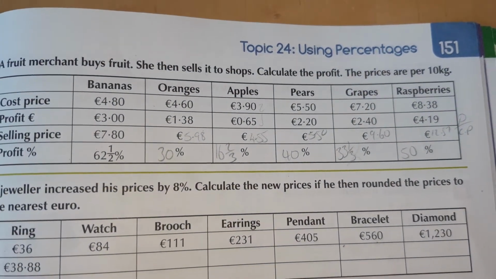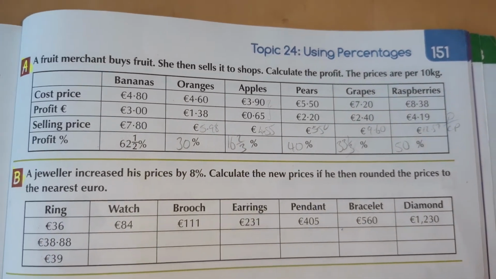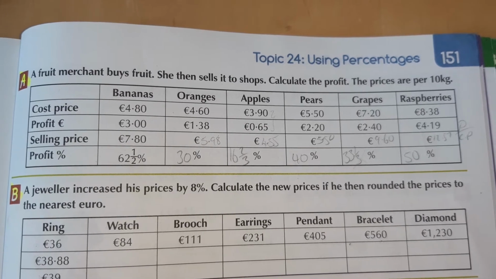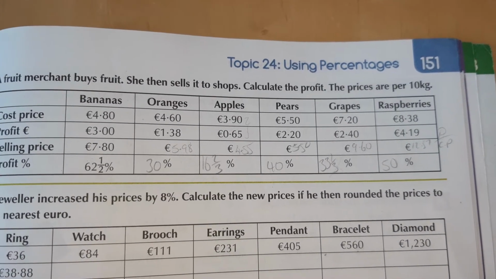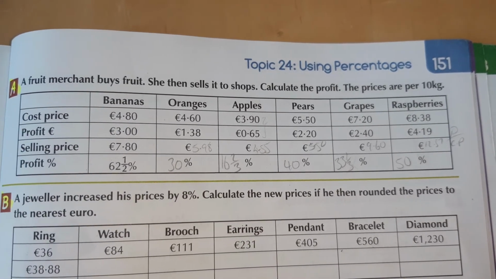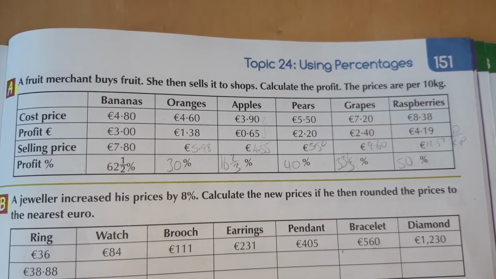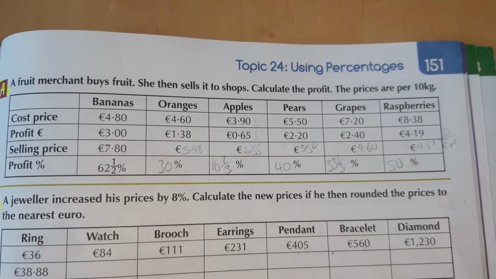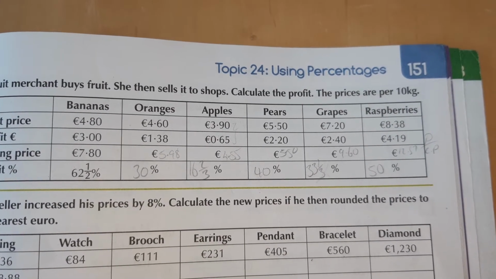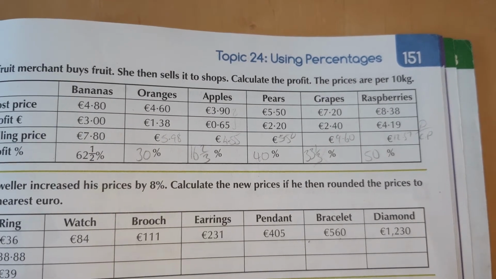I've stuck in some of the answers, but I'll just go through them anyway. So the selling price of the oranges was €5.98, apples £4.55, pears £5.50, grapes £9.60, and raspberries £12.57. And the percentage profit then was the oranges 30%, apples 16 2/3%, pears 40%, grapes 33 1/3%, and raspberries 50%.